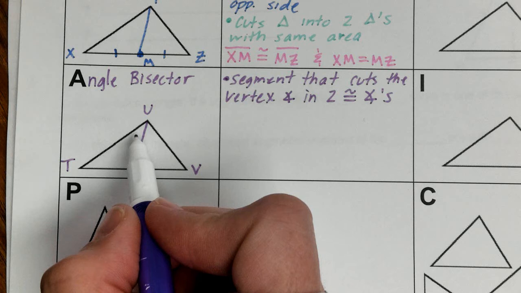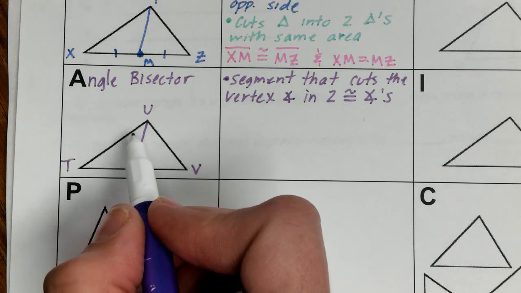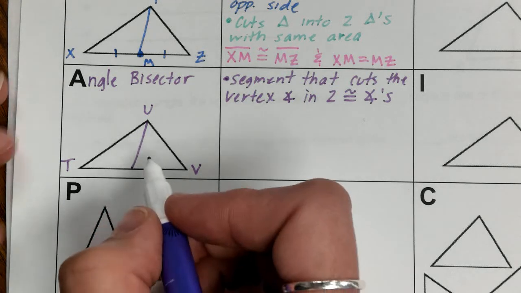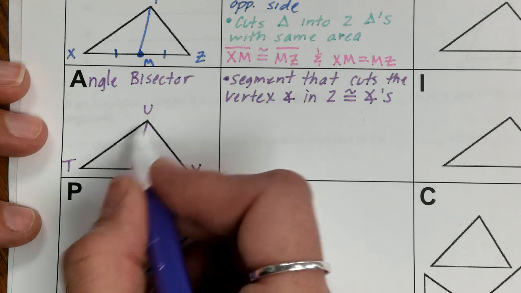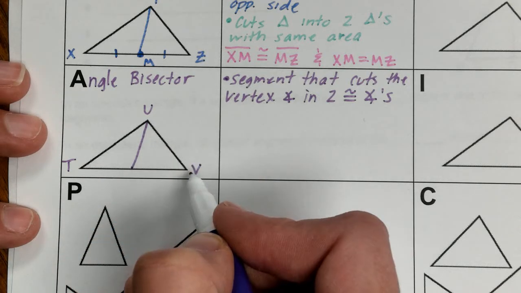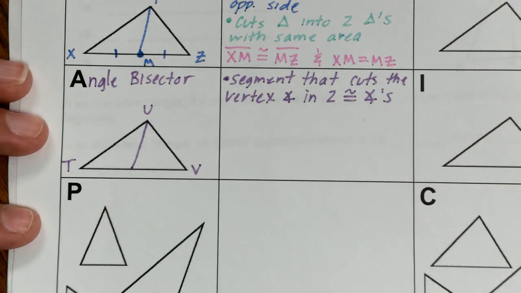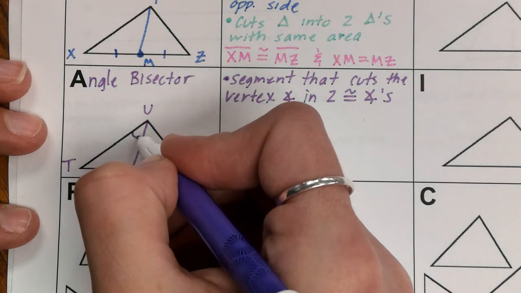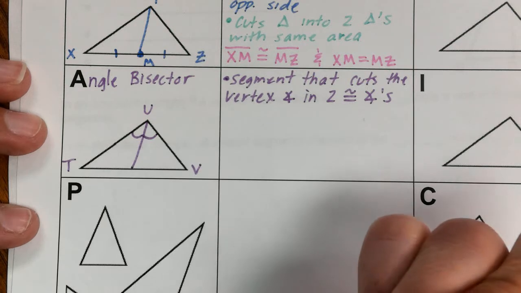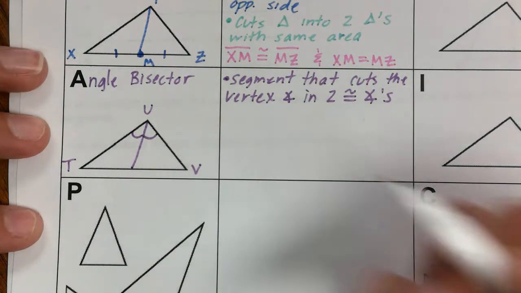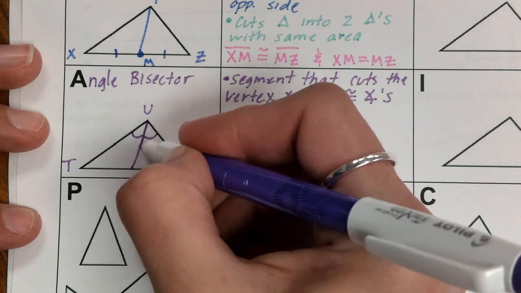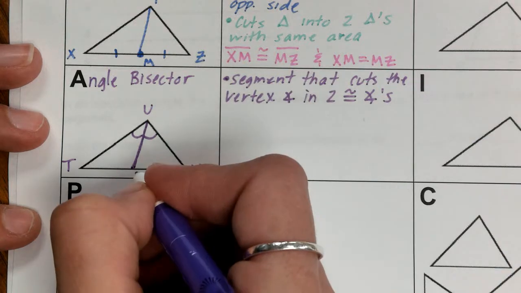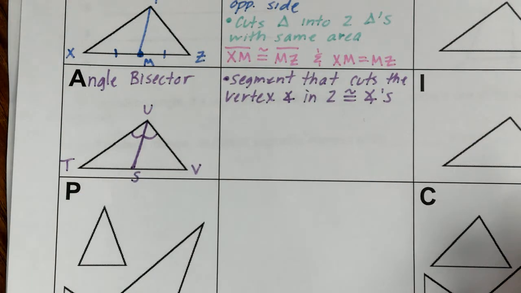Now, we're not getting out protractors and measuring. So the way that we need to show the reader that this angle, the vertex U, angle TUV, has been cut into 2 congruent angles, bisected, is what we've always done, and we need to mark congruent angles. Okay, my line wasn't even straight there. But this angle bisector, we will call this segment US. So we need to make sure we have a point on each end.